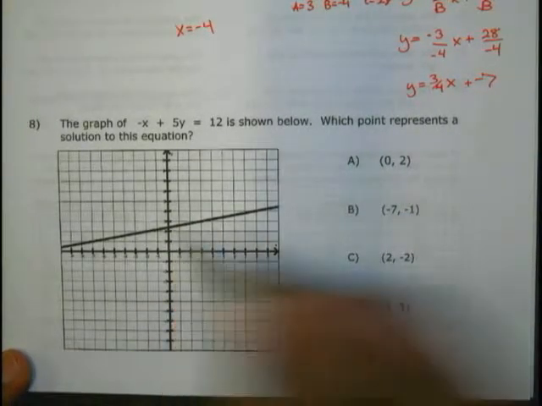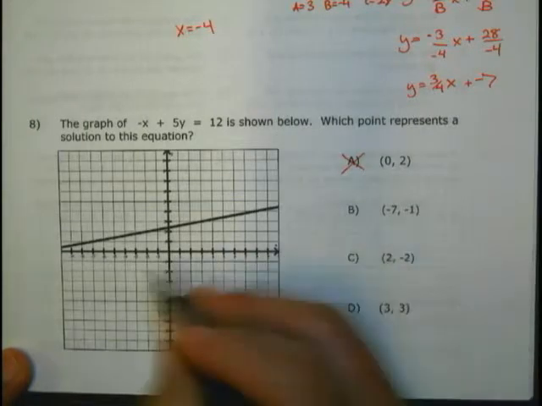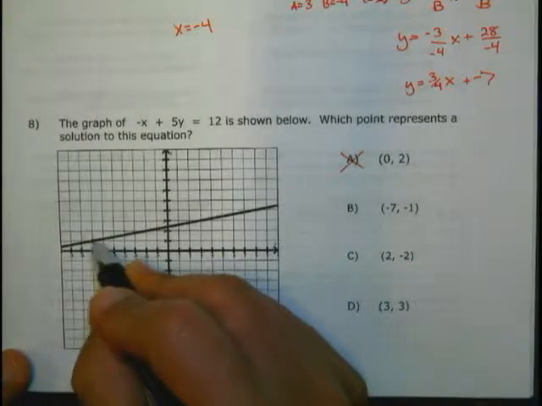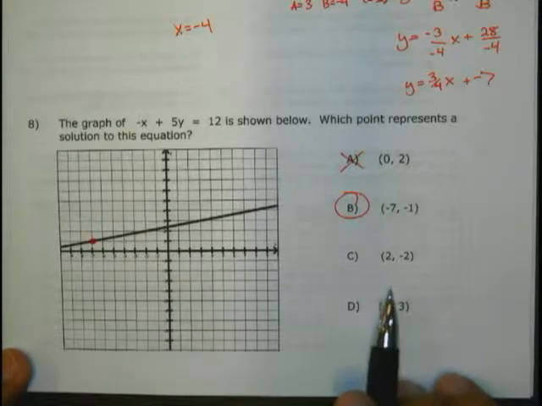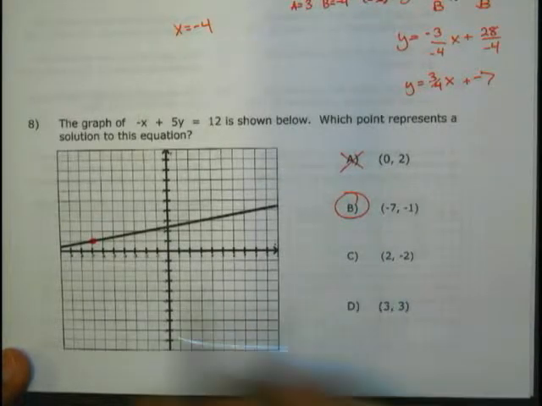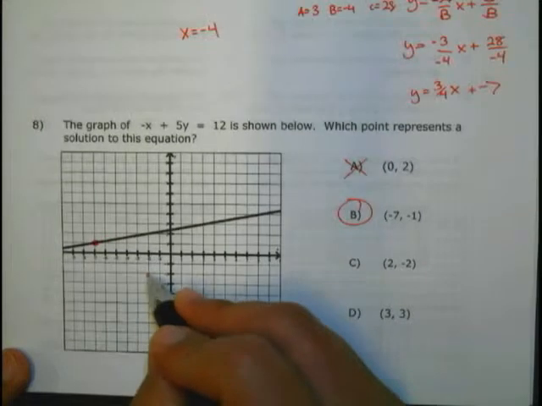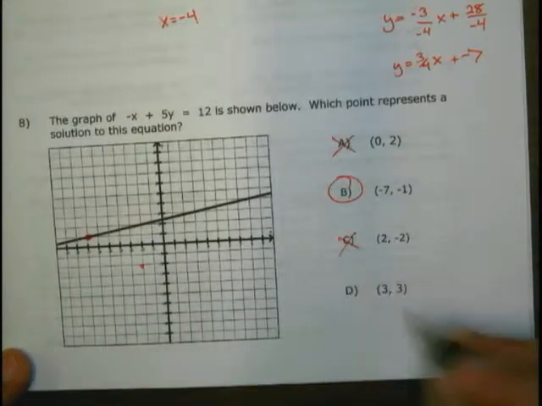Like here, you see 0, 2, that's not on the line. Negative 7, 1, that one's on the line. That's my solution. And I bet you the rest are just not going to be there. 2, negative 2, that's over here. No. And 3, 3.